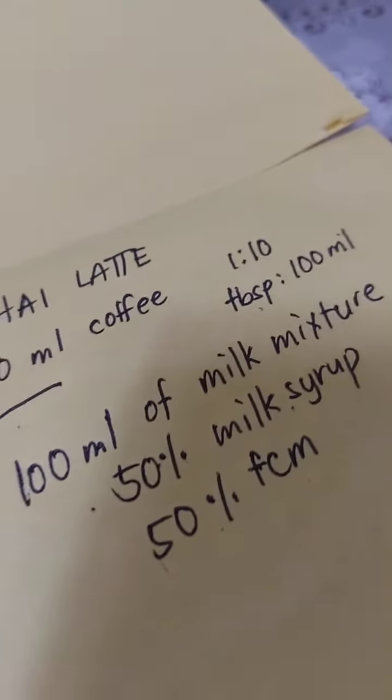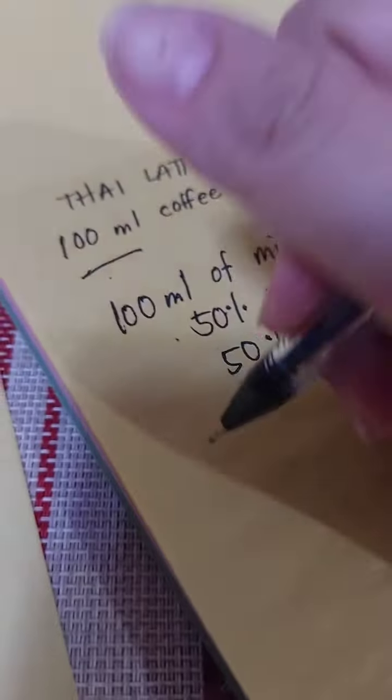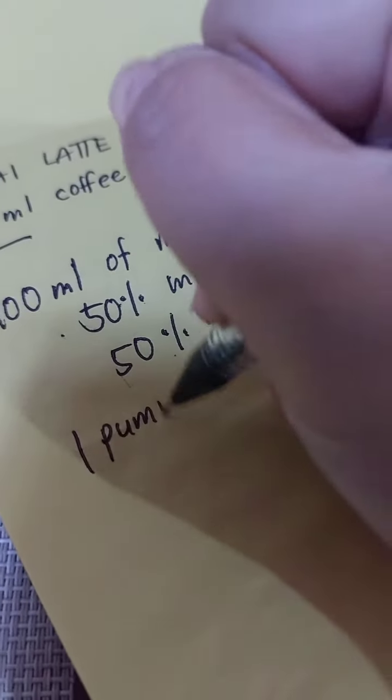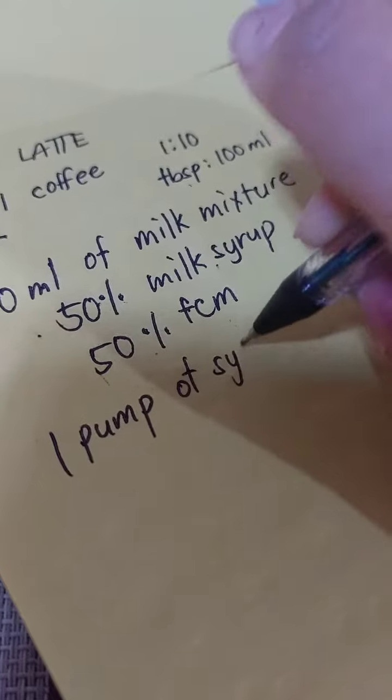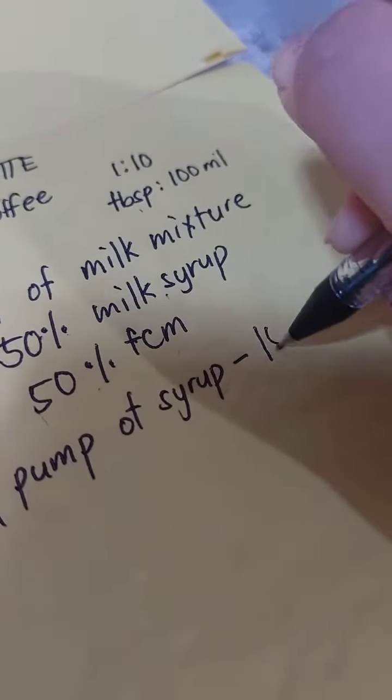In a 16 ounce, it's 1 pump of syrup. That is approximately also 15 ml.